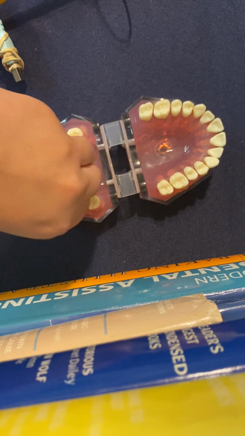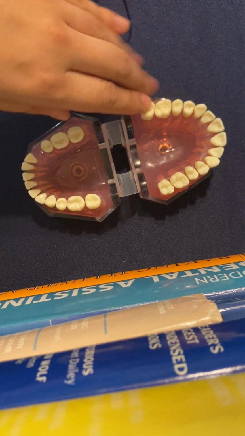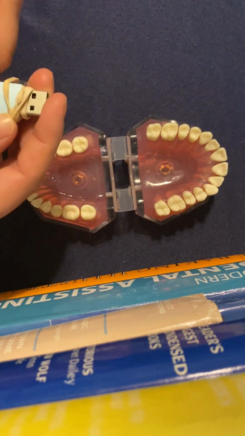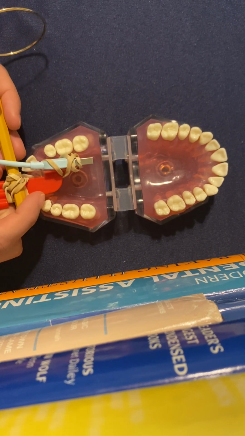Bitewings. All right, number 15. The right premolar bitewings. So you got this. I'm pretty sure, I hope I put this in there correctly. I did not.